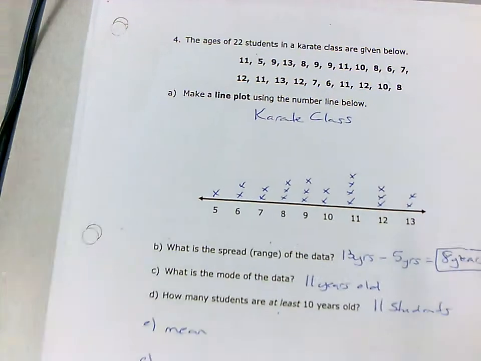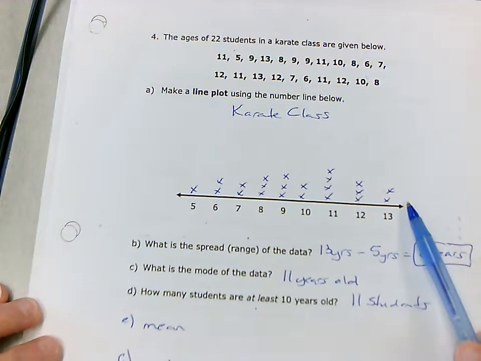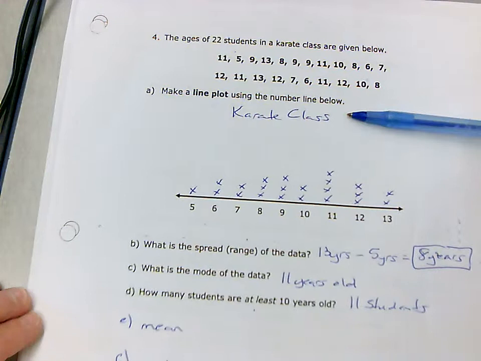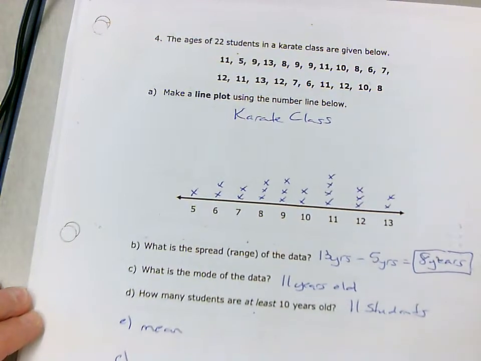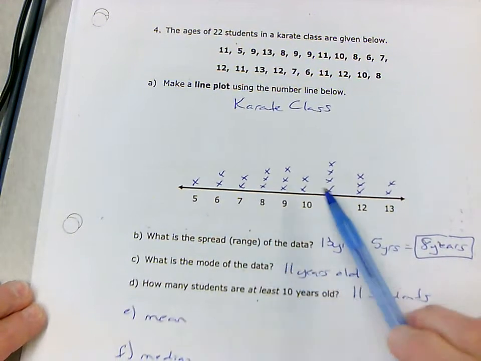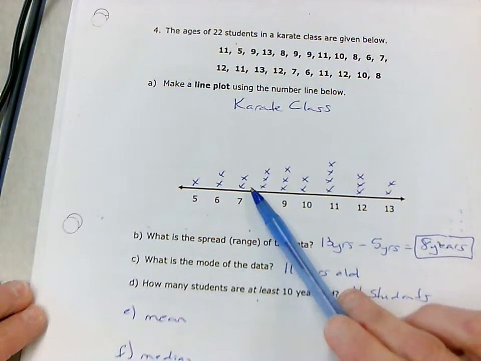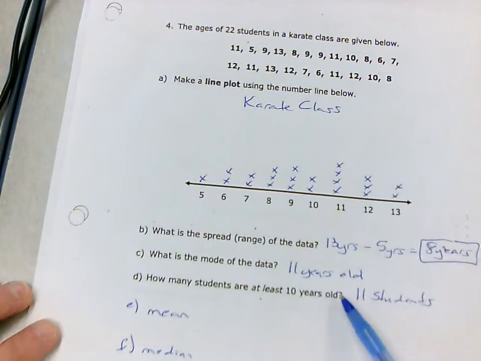Okay, so let's see how you did. So this is what your line plot should look like. Now, again, you could use dots or you could have used X, as I said. I just put a title up there about karate class. And again, these are the ages of the students in the class. So make sure when you plot this that you have 22 markings there. Just always double check that you have the same amount that you started with in your data.